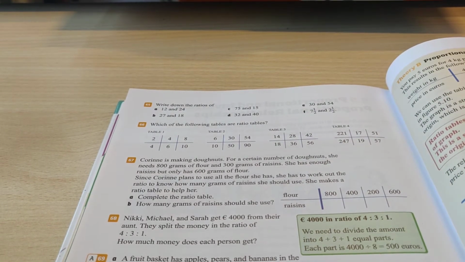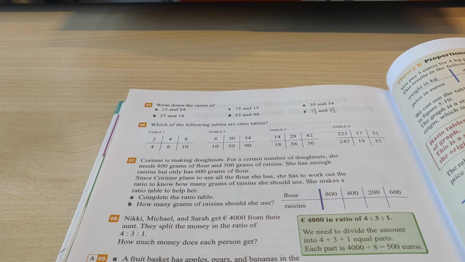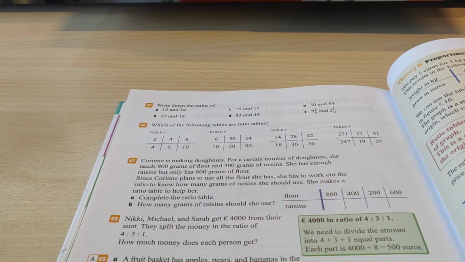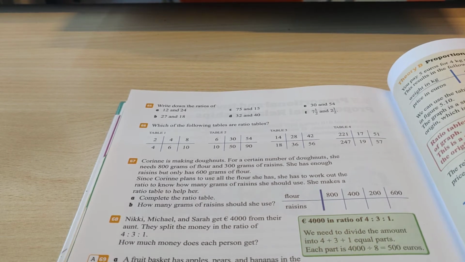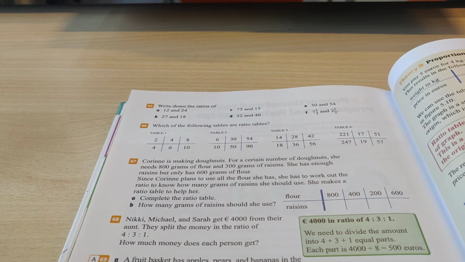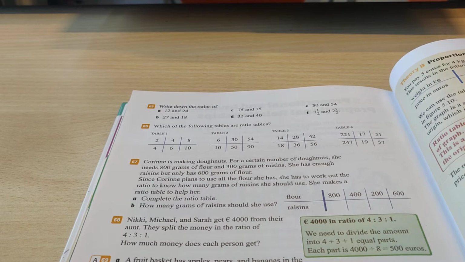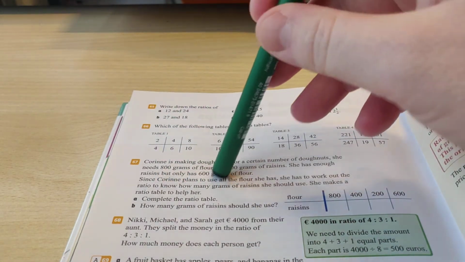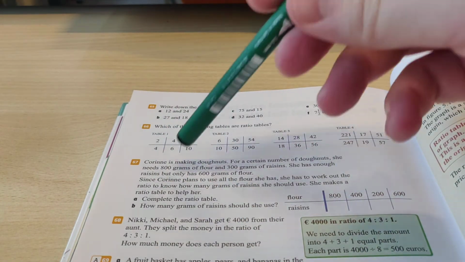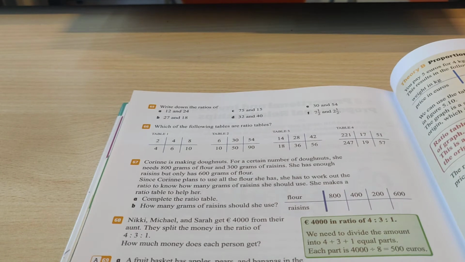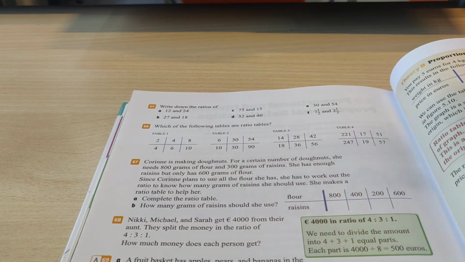It says Corinne is making donuts, and for a certain number of donuts she needs 800 grams of flour and 300 grams of raisins. She has enough raisins but only 600 grams of flour. So since Corinne plans to use all the flour she has, she has to work out the ratio to know how many grams of raisins she should use. She makes a ratio table to help her out. Complete the ratio table.